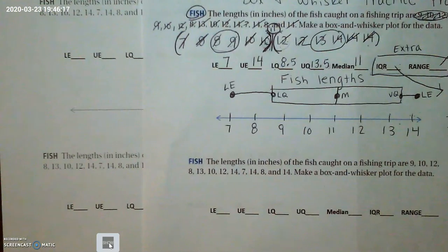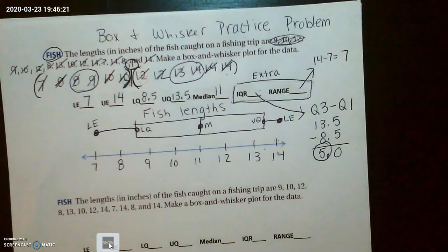So what you're going to do today is you're going to work on your peach book. Okay, you're going to do some practice problems that include box and whisker practice work. Make sure that you are listening to the podcast too, because that can also help you refresh your memory before you get into the forms.